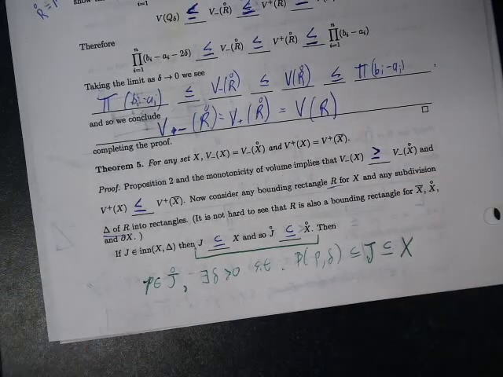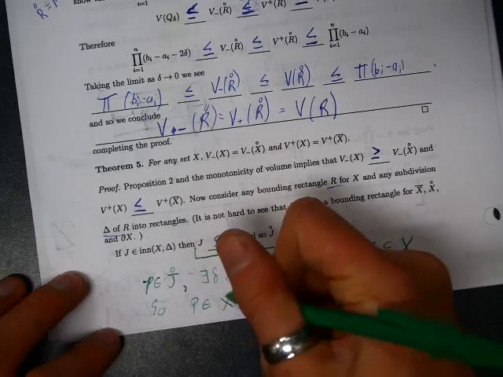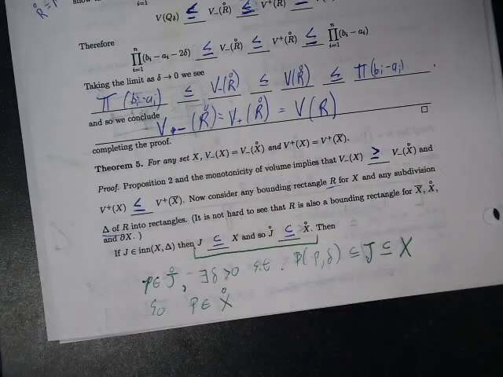Have I just shown that there exists a delta bigger than 0 so that the ball centered at P of radius delta is contained in X? So P is interior to X. Nice, so that's out of the way.